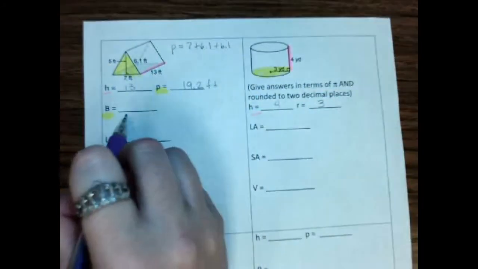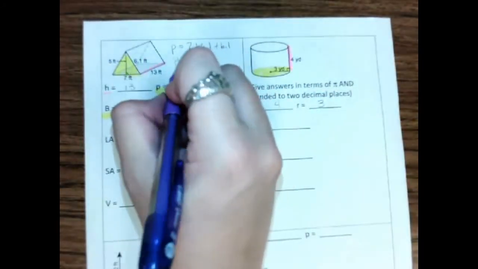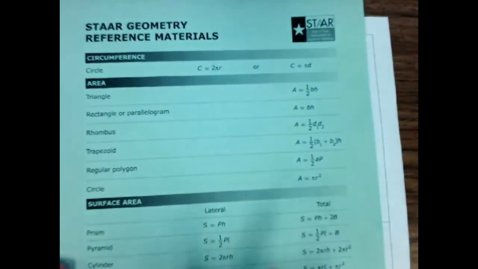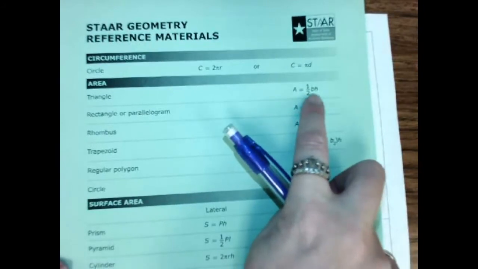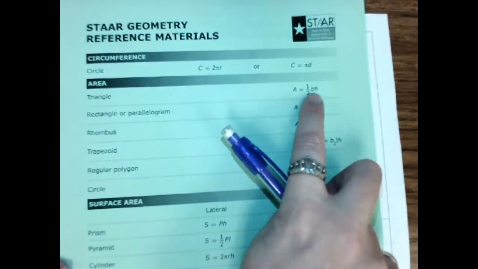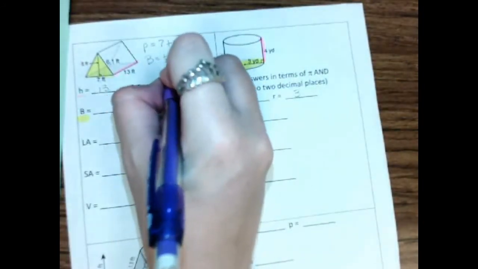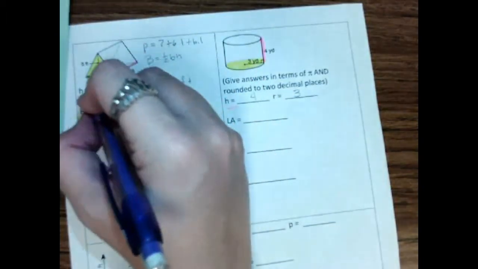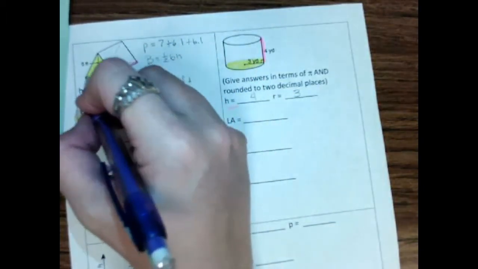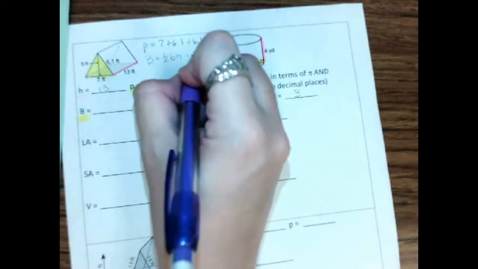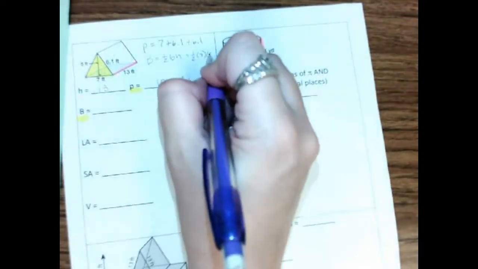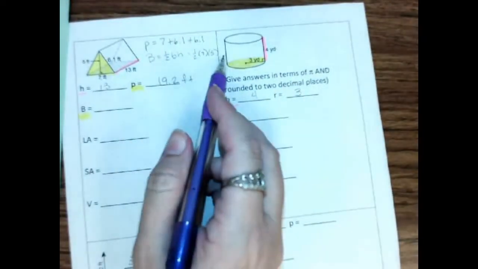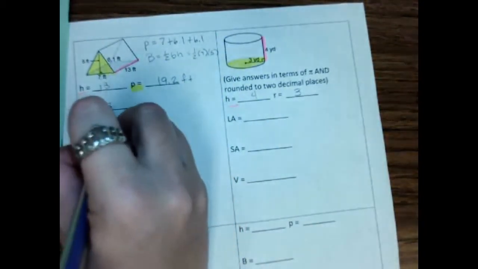The base, well, this is a triangle, and I just look back at my green formula chart and I'm like, area of a triangle. Well, that is 1/2 bh. This is little b, the base of the triangle, and the height of the triangle. So this is 1/2 base times height, but remember, this is just off of the triangle. The base of the triangle is 7, and the height of just the triangle is this 5. Put that in your calculator and you get 17.5 feet squared.